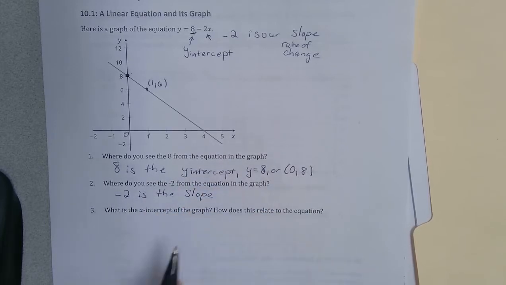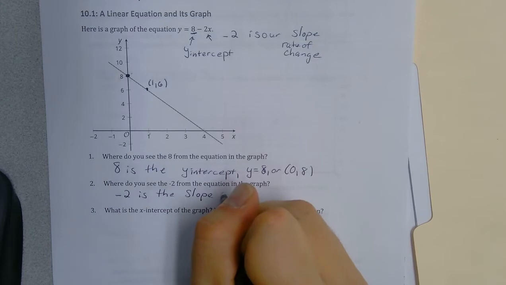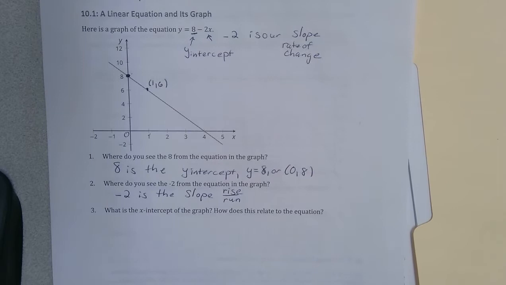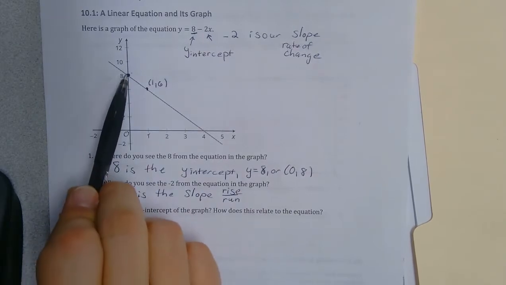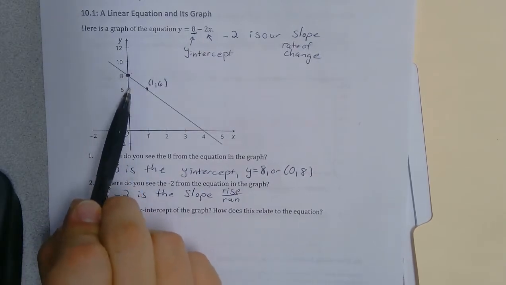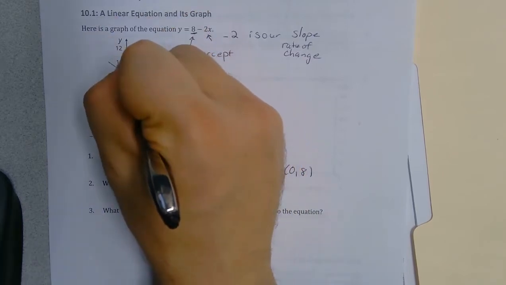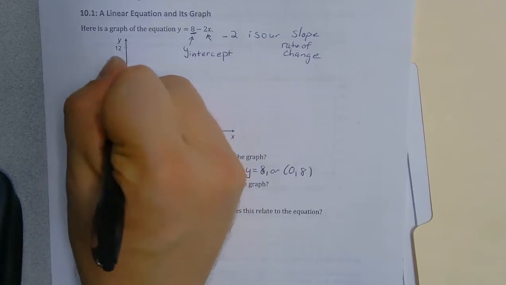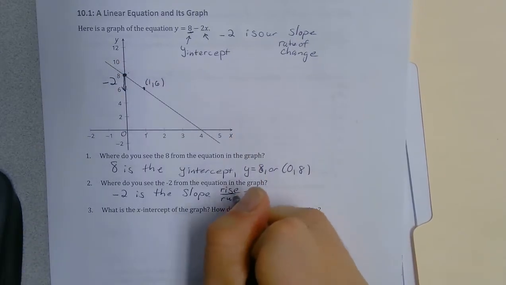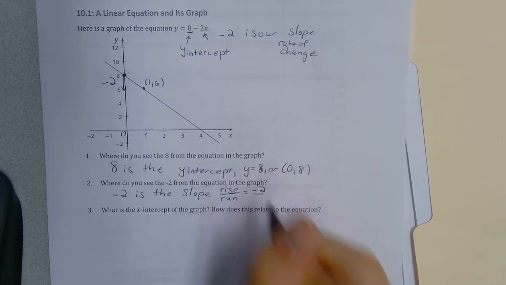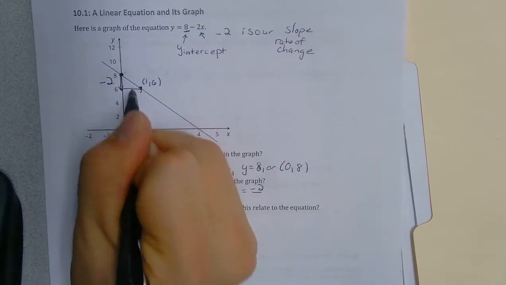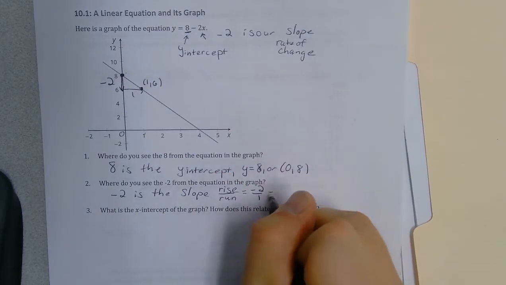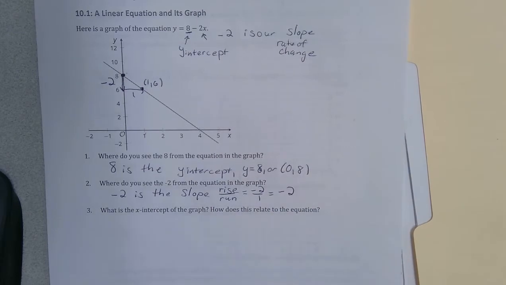And then remember, slope in a graph is a ratio of the rise to the run. In this particular graph, to go from left to right, our rise is negative because we're going down. To bring this point to the same level as that one, I went down 2. So filling in my ratio, we go -2 for our rise, and then we go over 1. So my ratio is -2 over 1, which reduces to -2.